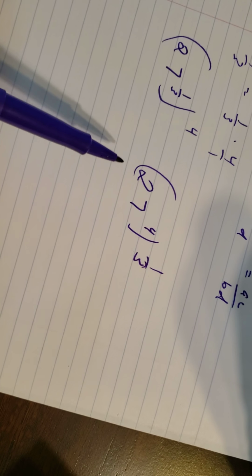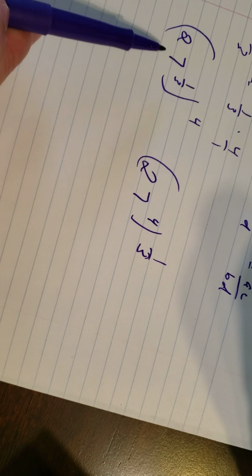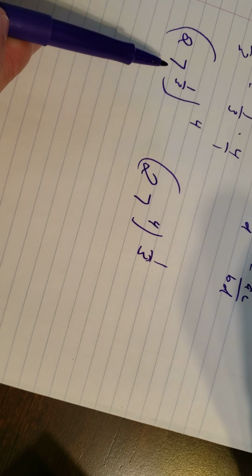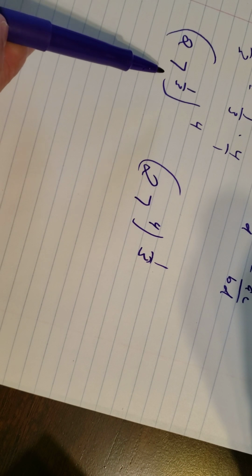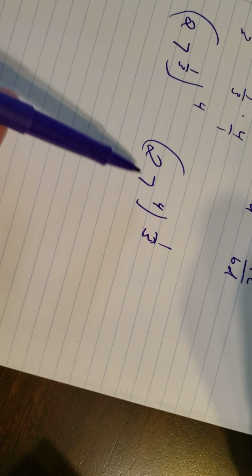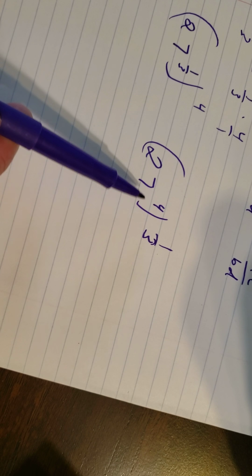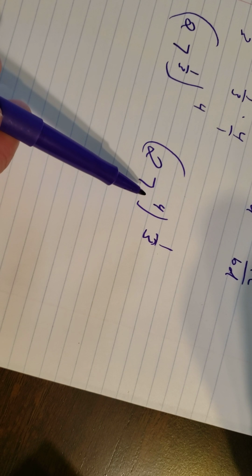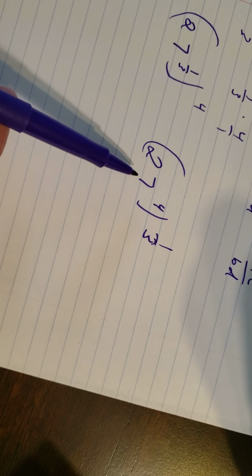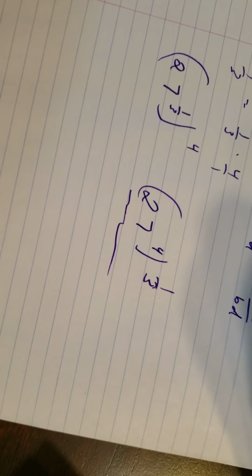The trick here is if I'm looking at which of these is easier to evaluate, well, 27 to the 1/3 is really just the cubed root of 27, which is a nice number. However, 27 to the 4, while that is possible to do, it is quite the large number. So I generally go with what's easier. In this case, evaluating this is a bit more difficult.